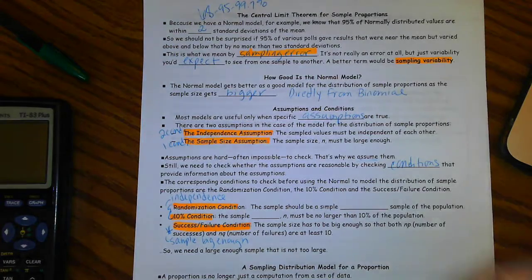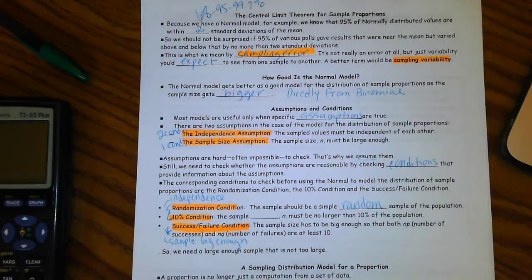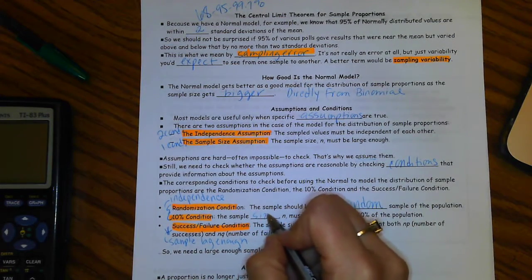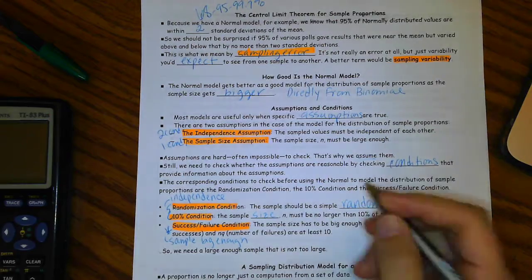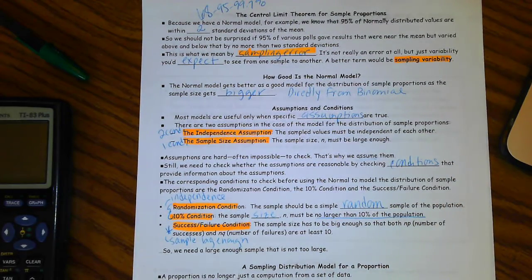So the sample should be a simple random sample. It's not always going to be a simple random sample, but it should have some element of randomization. The 10% condition: the sample size N must be no larger than 10% of the population. This is how we decide that our picks without replacement are independent.